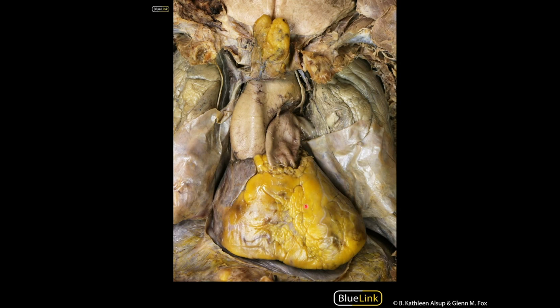This is the anterior view of the heart. The ligamentum arteriosum here connects the pulmonary artery with the aorta. This is the landmark where the left recurrent laryngeal nerve branches from the left vagus nerve and loops around the aortic arch behind the ligamentum arteriosum, after which it ascends to the larynx.